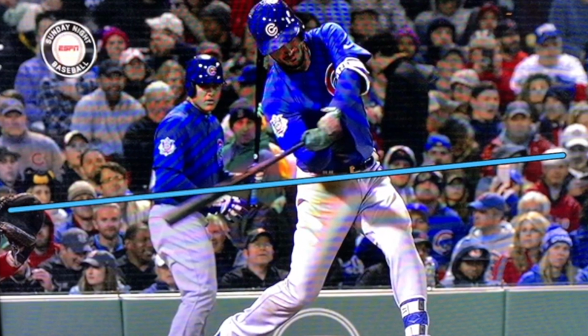The way to do that is to swing on a path that is going to match that pitch path, right? So we want to swing slightly uphill, okay? If we swing slightly uphill, you can see by the 2 lines, it gives us the greatest chance to be on path with that ball, all right?